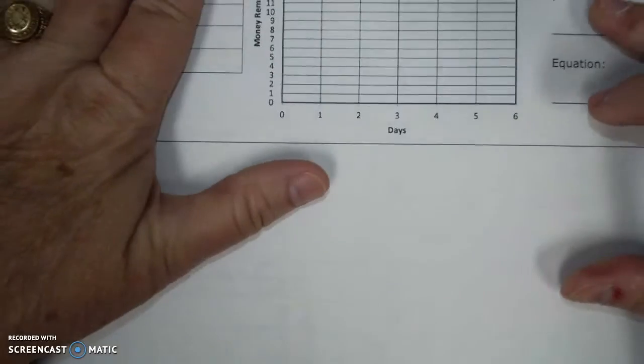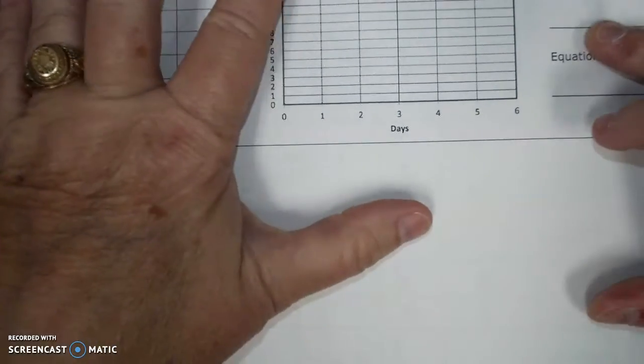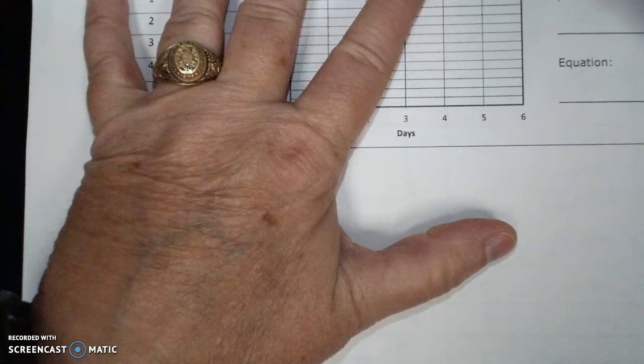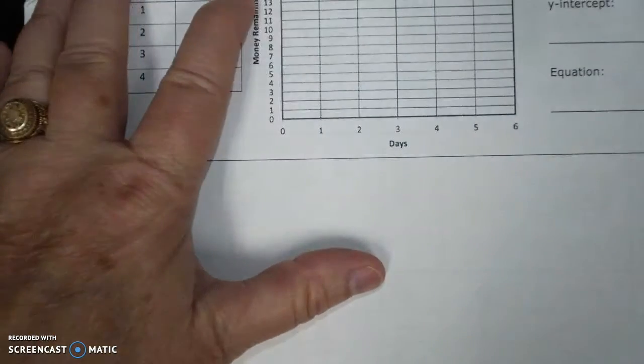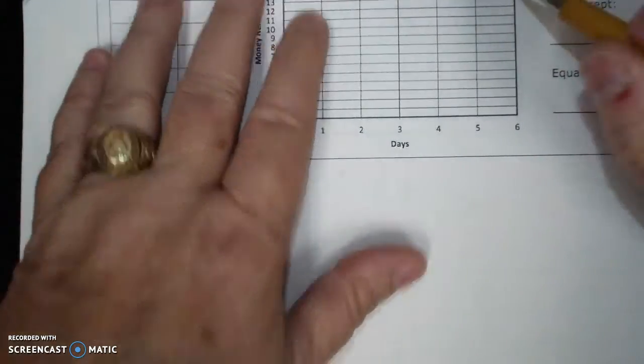Okay, Dexter has an allowance to spend. He will spend the same amount, which means he has the same rate each day, and keeps whatever is left at the end of the week. Okay, so he's going to have some left over.